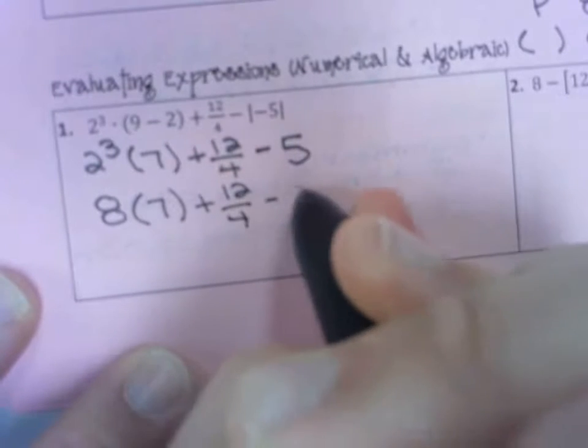Do it. Right, okay. 2 to the third? 8. It's not 6. It's not 2 times 3. It's 2 times 2 times 2. Cube it, not cube root it. 2 to the third is 8. So 8 times 7 plus 12 over 4 minus 5.